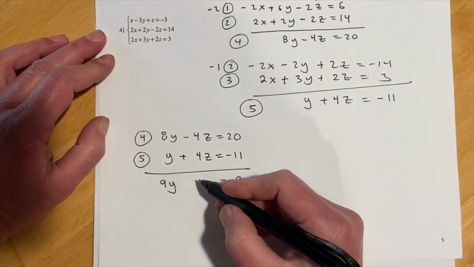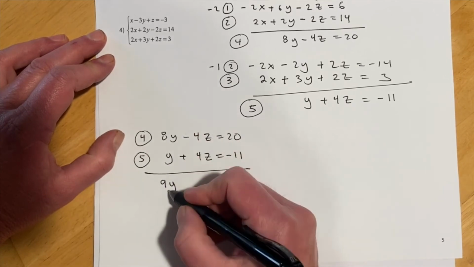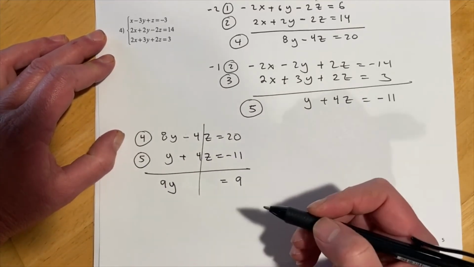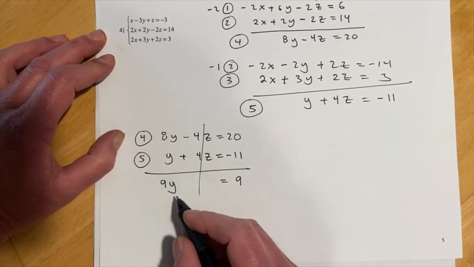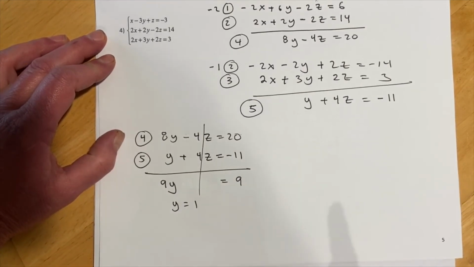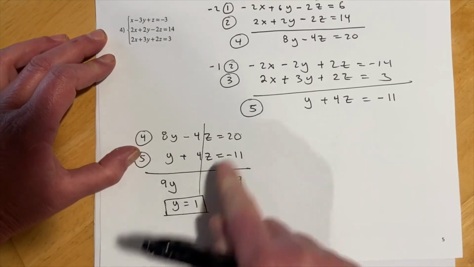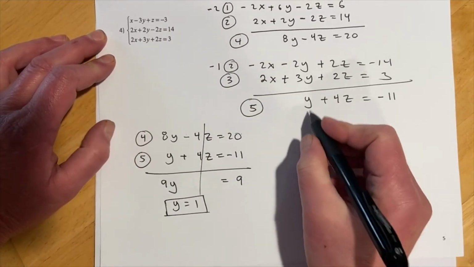Okay, so then here's our equation 4 and 5, and then 8y plus y makes 9y, minus 4z plus 4z, those just cancel, and then 20 minus 11 makes 9. And then dividing over, we get y equals 1. Once we know that, that's cool. Now I can come back here, so I got our first solution. I can go back to either equation 4 or 5. 5 looks a little easier, so I'm going to go right here with it.